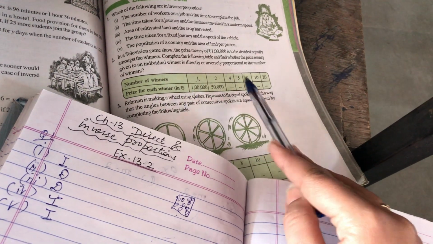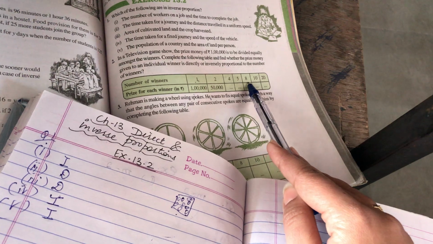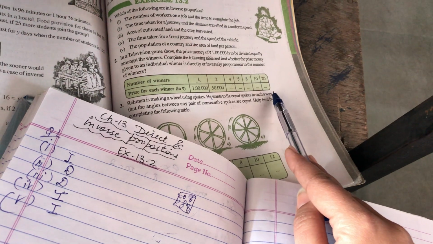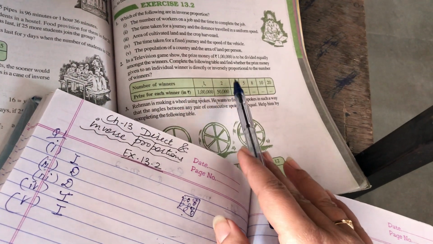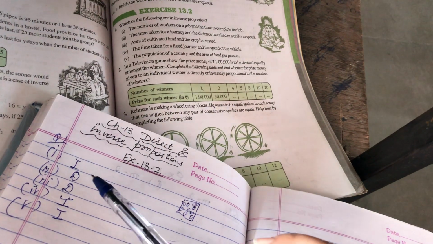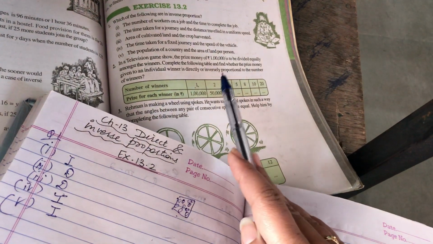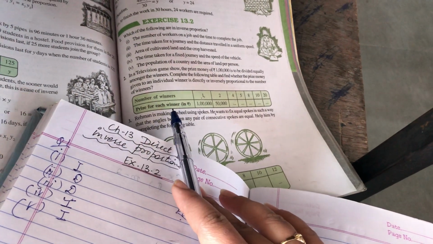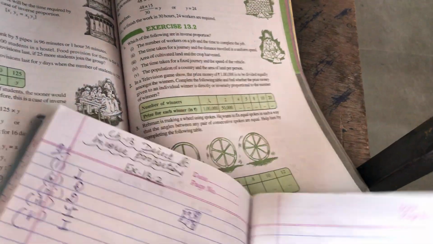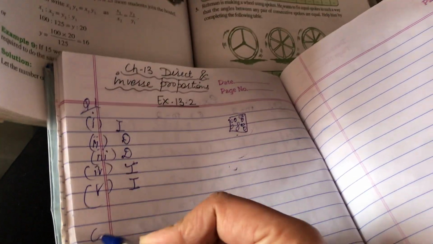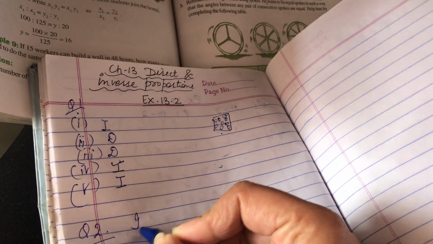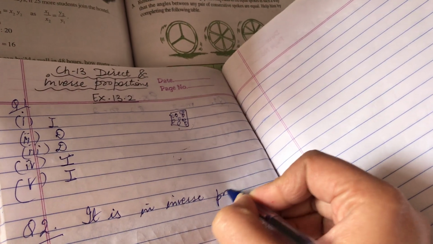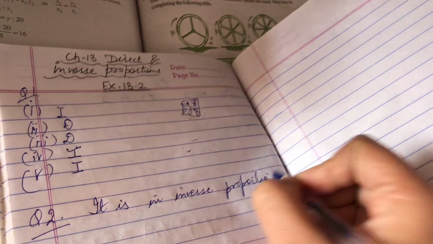So what is happening? As the number of winners is increasing, the amount is decreasing, isn't it? If one quantity is increasing, the other one is decreasing. So what kind of proportion is it? It is inverse proportion. Now as it is in inverse proportion, we have to find the value of these missing ones. I'll just do one, other parts you all can do. Question number 2 is in inverse proportion. First of all we will tell them that it is in inverse proportion.